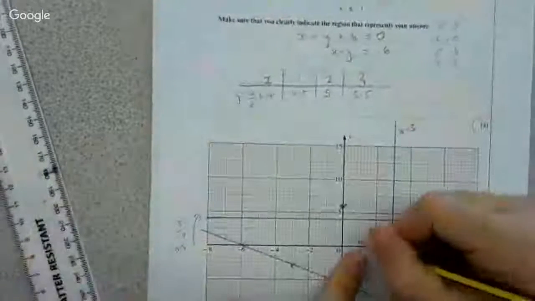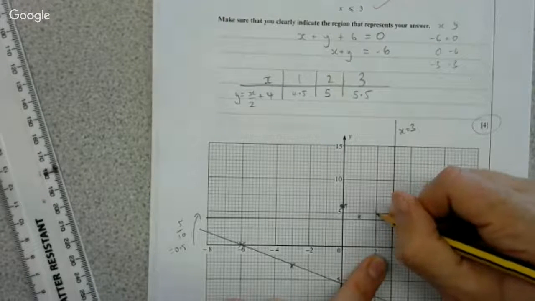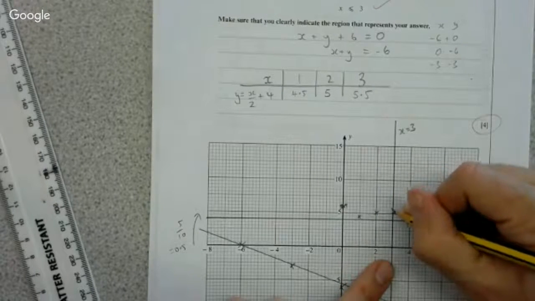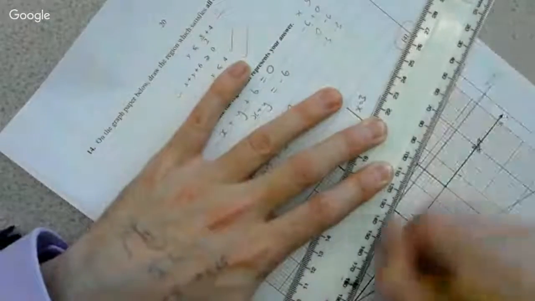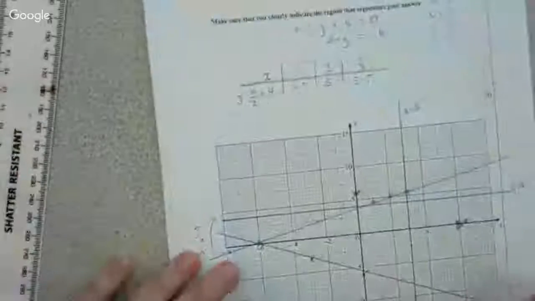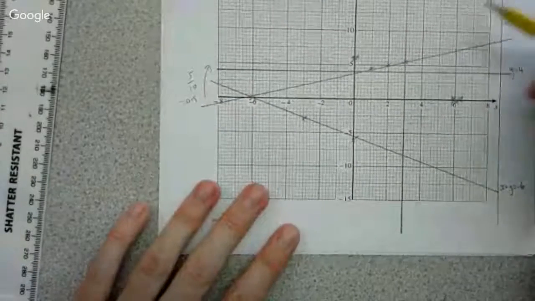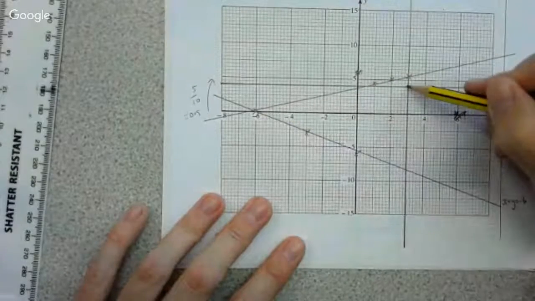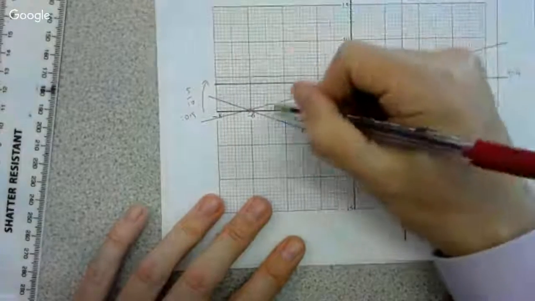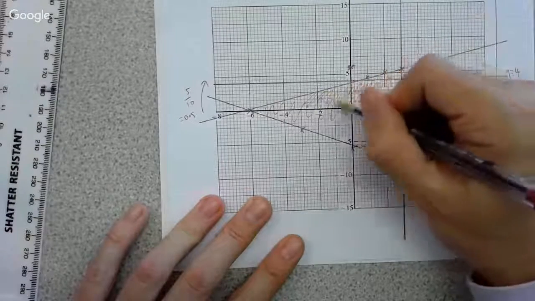So x is 1, and then 4.5, so that one there, 2 and 5, so that one there, and then 3 and 5.5, so that one there. Does my ruler go through all 3 points? It does, so draw a line going through those points there. Now, you can use the inequalities to actually prove where this area is, but I'm just going to have a guess for now, okay? I know because there's 4 lines, it's got to be a 4-sided shape. So I'm looking for a 4-sided shape, and I can spot it here. So I make it up to this line here. There, I make it that thing there.